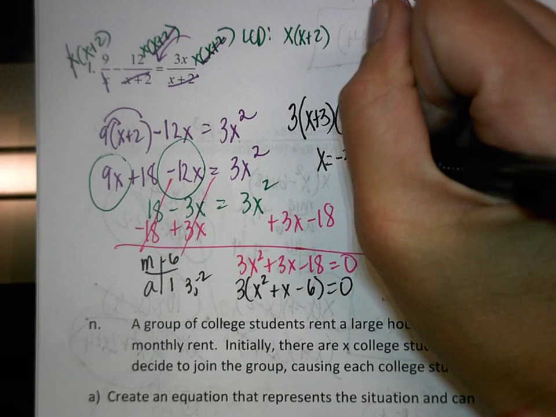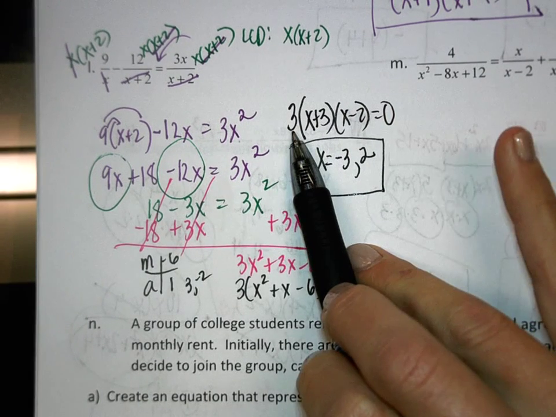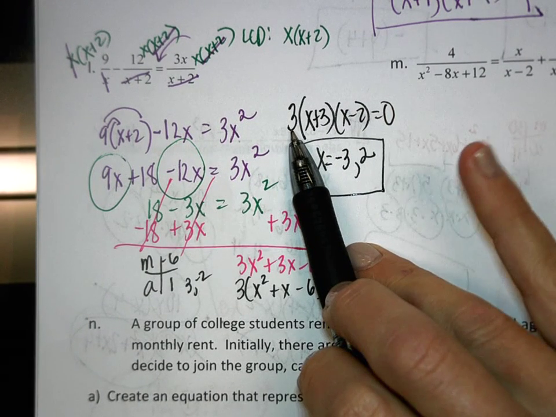Negative 3 and 2. Why doesn't it equal 0? 3 can't equal 0. So when I set 3 equal to 0, that doesn't work. So it's not a solution for x.